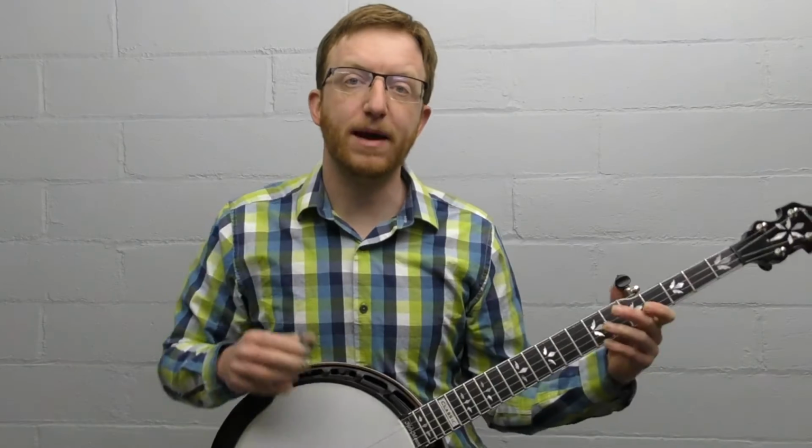So remember, what's nice about these movable chords is once you get them down, you can move them wherever you want. So do the 1, 4, 5 maybe in a couple keys you're playing.